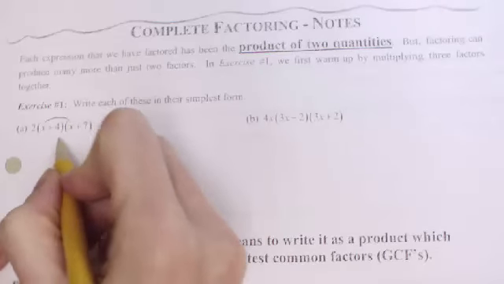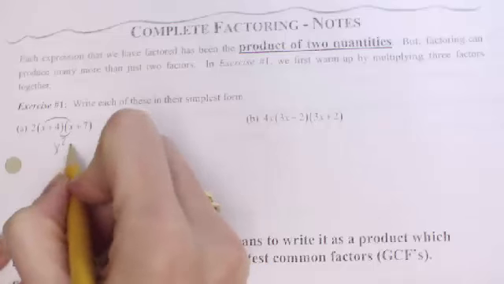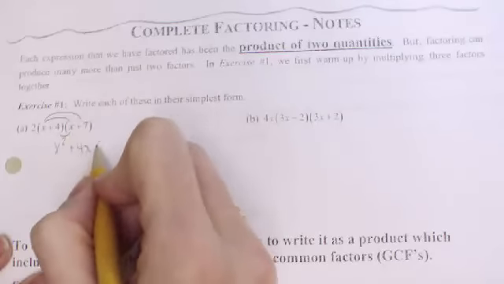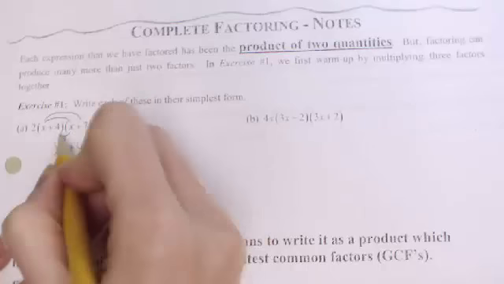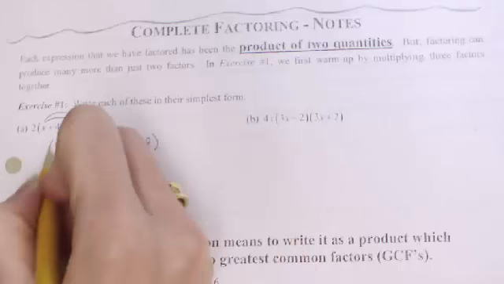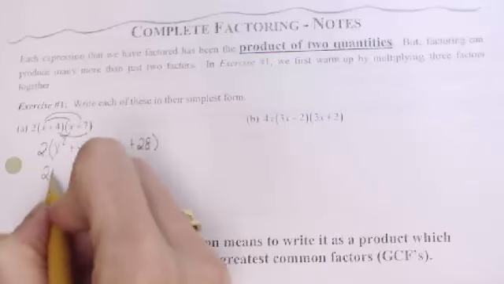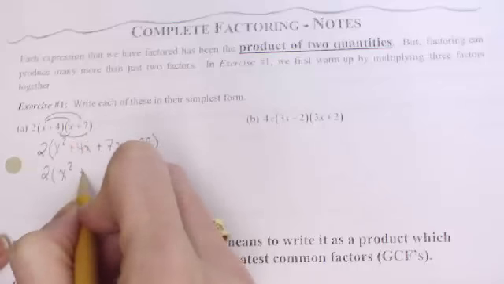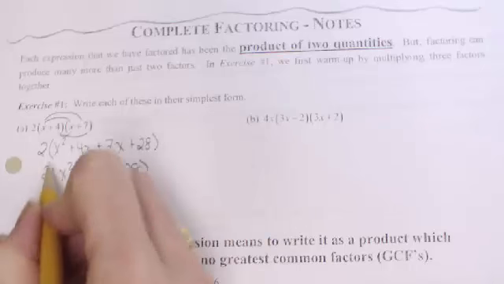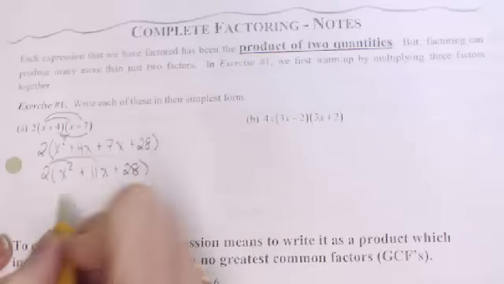X times x is x squared. 4 times x is 4x. X times 7 is 7x. 4 times 7 is 28. Bring that 2 in front. I'm going to simplify first. So x squared plus 11x plus 28. Now distribute that 2 to all three terms.